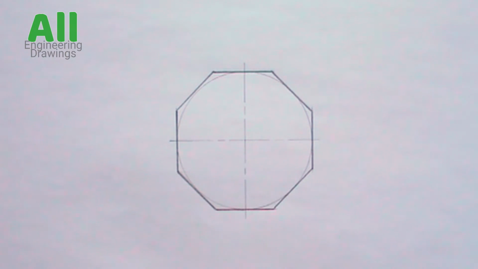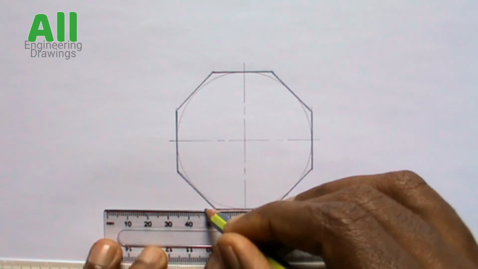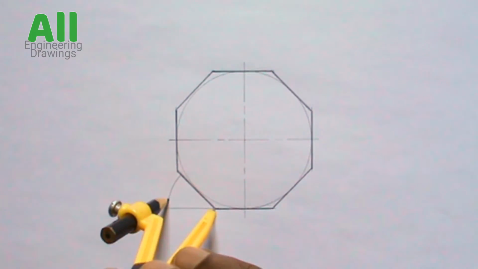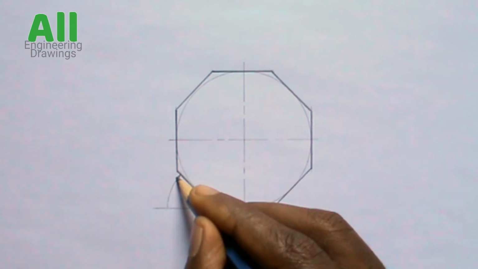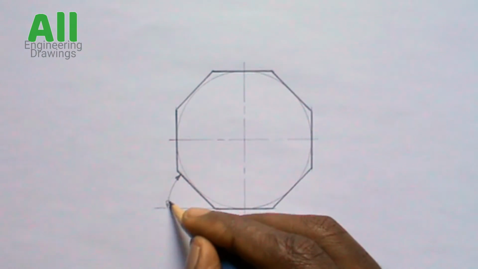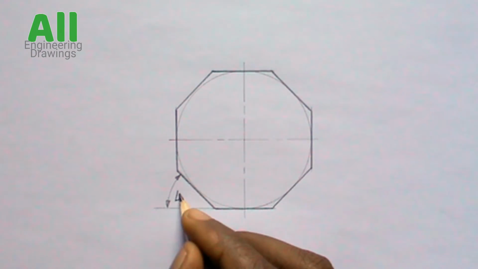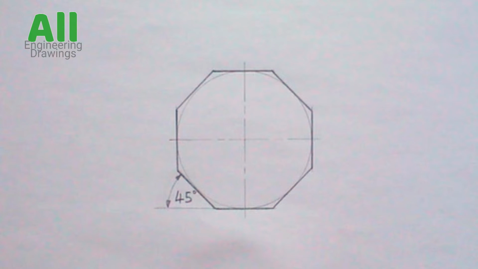The octagon has been drawn successfully. Now I will indicate the angle of inclination. You can dimension your drawing this way.